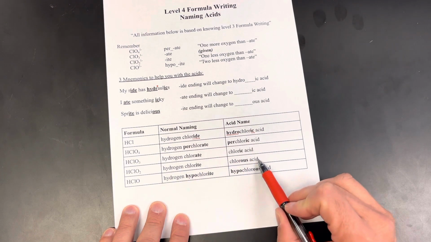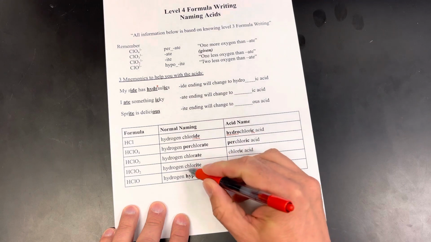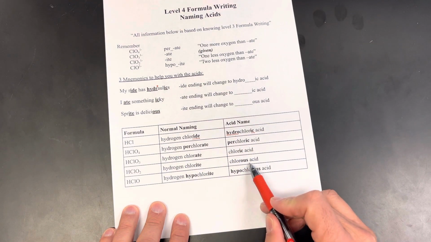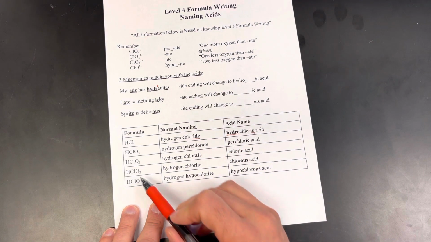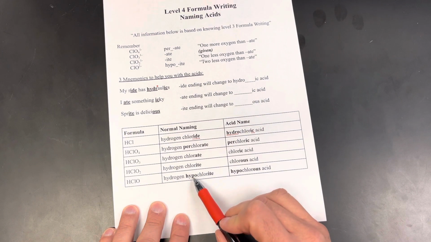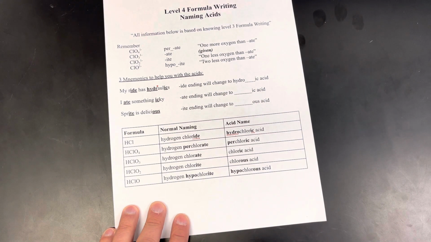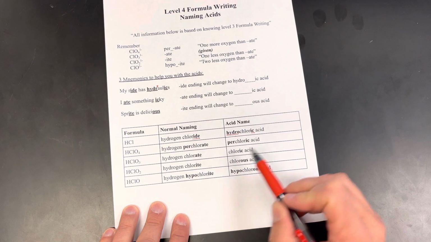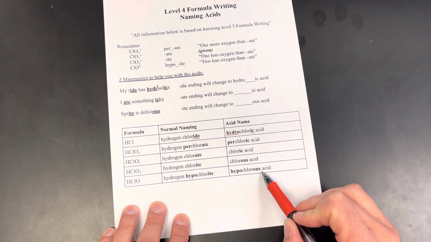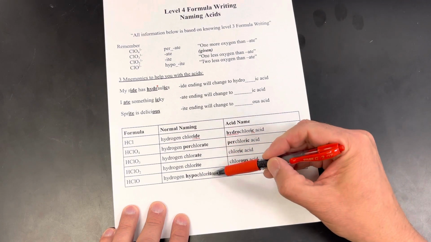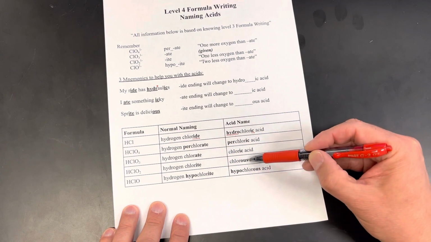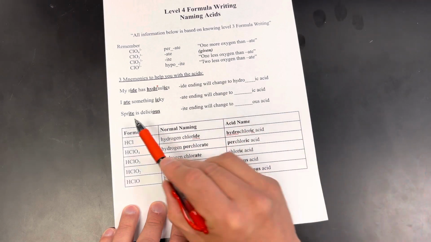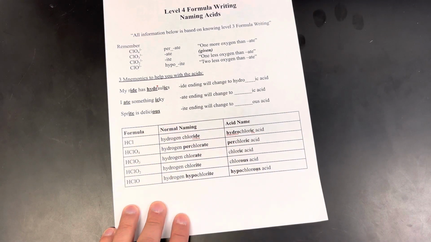Remember, the hydrogen just means acid. So chlorite will become chlorous. Likewise, if we have a hypochlorite ion, hydrogen still becomes acid, and hypochlorite will become hypochlorous acid. Both ITEs change to OUS because Sprite is delicious.